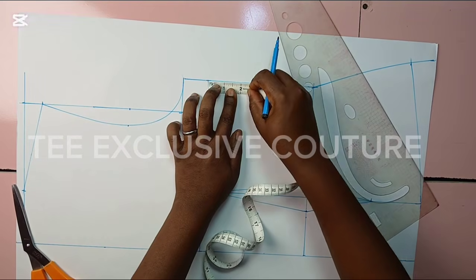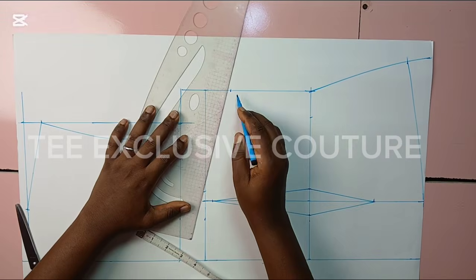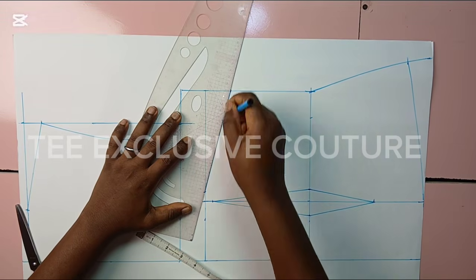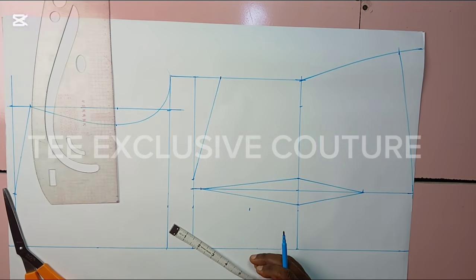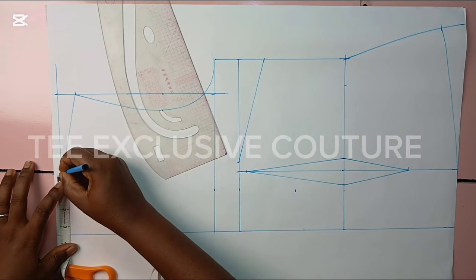For the bust dart, you have 1.5 inches, the difference between the front half length and the back half length. So you are going to be connecting this also to your bust point. The next thing is the marking out of the neckline. I'll be using the neck width of 3.5.